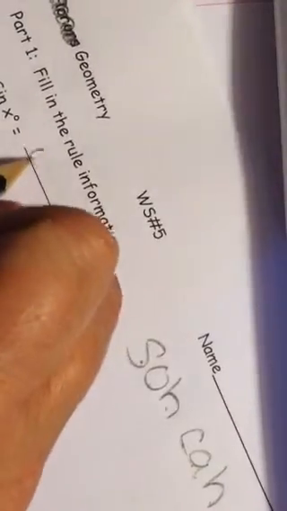So sine, opposite over adjacent. Cosine, CAH, adjacent over, that's not right. It doesn't start with an A, it's not SOA, it's SOH.